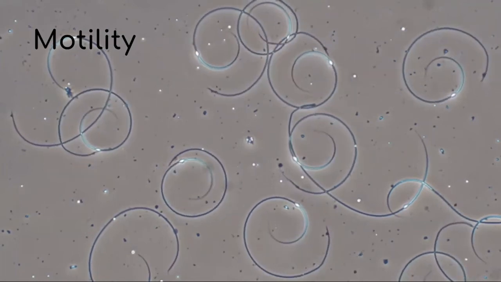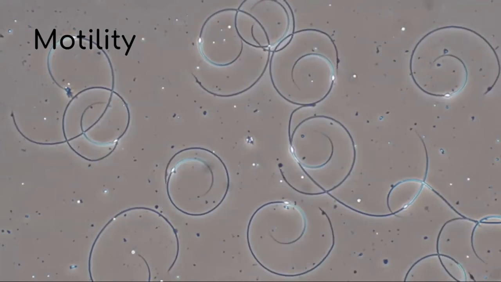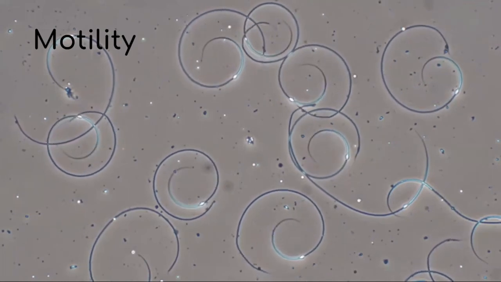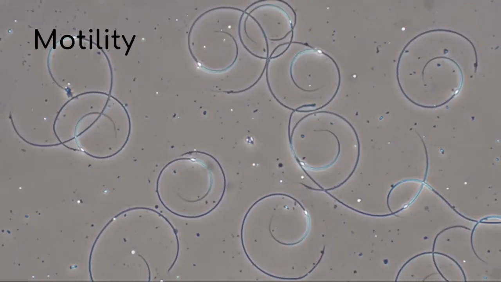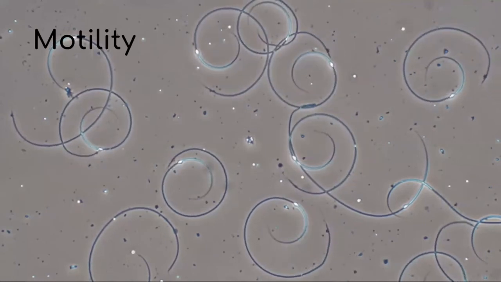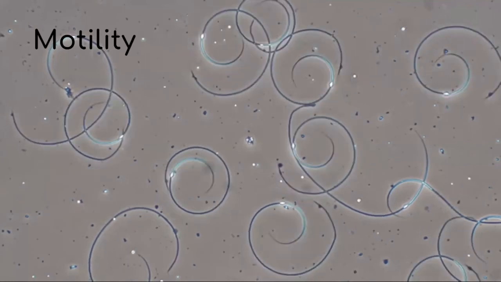I thought it would be really easy moving from being a frog researcher to working with the axolotl, and everything's different. So this is sperm from an axolotl. You'll notice it's spinning in circles. This is typical forward progression for this species. And these sperm are huge, around 100 micrometers in length.